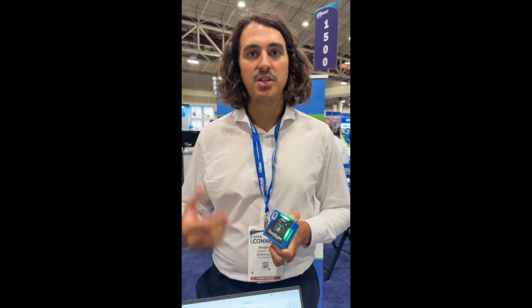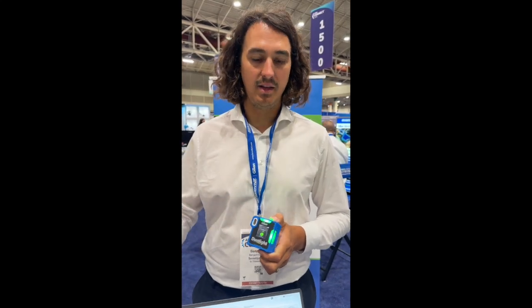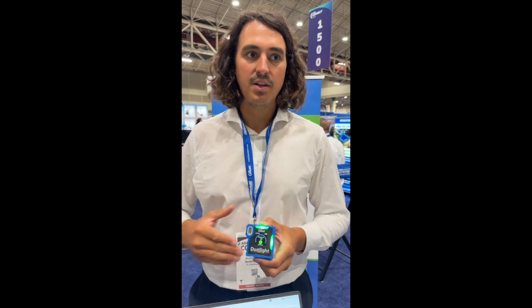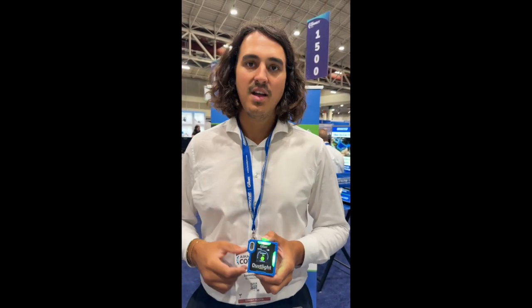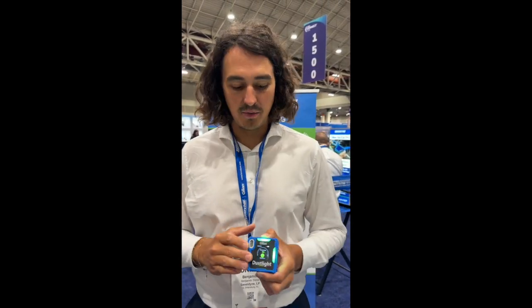And then in the end, you still do the parametric sampling for compliance. So the Dustlight is the best tool to really get going, get into action, and then with the sampling, you confirm the compliance.